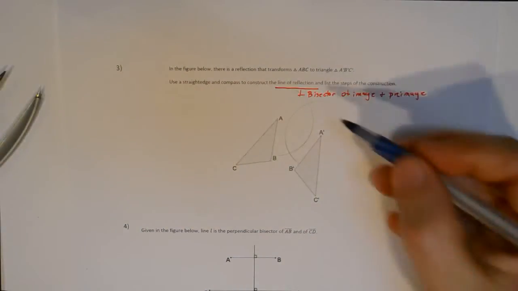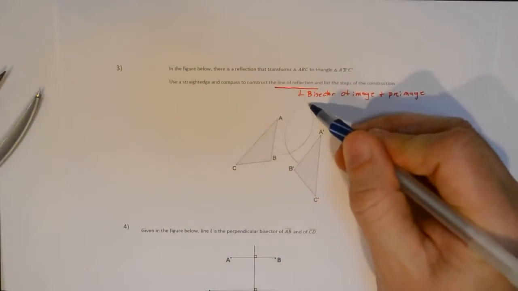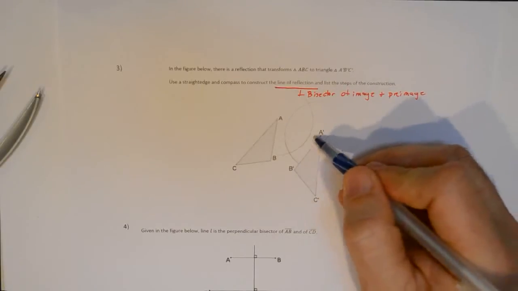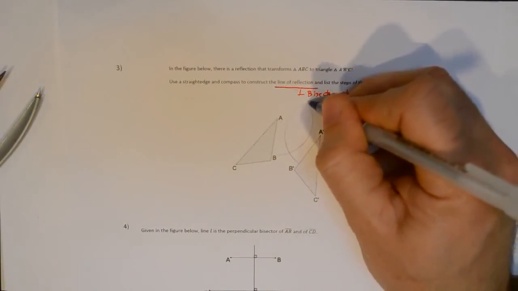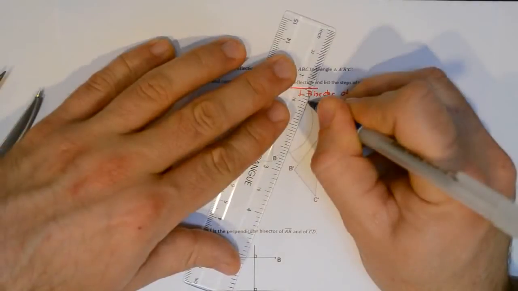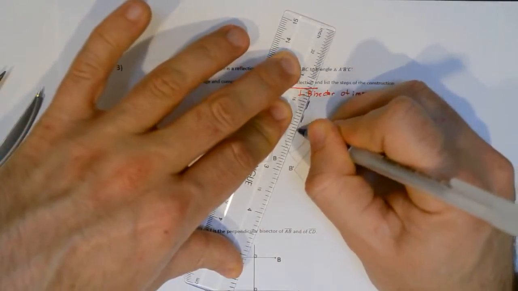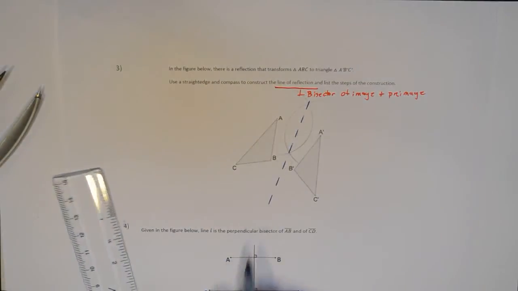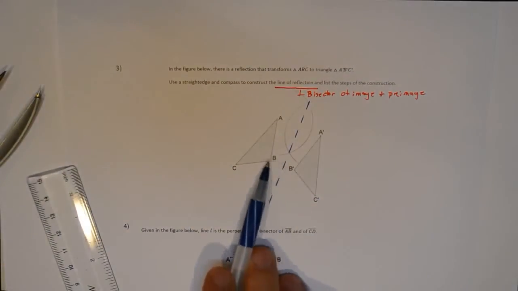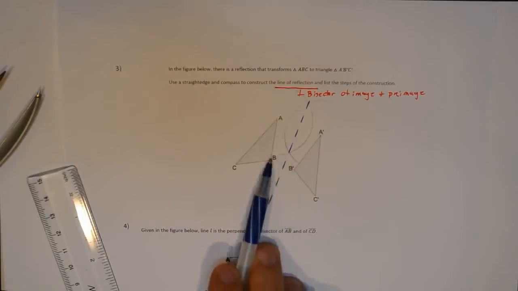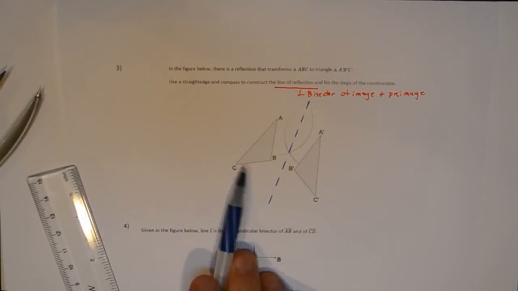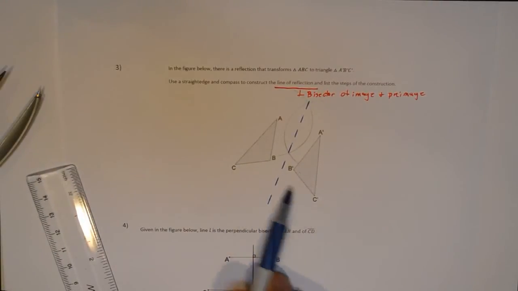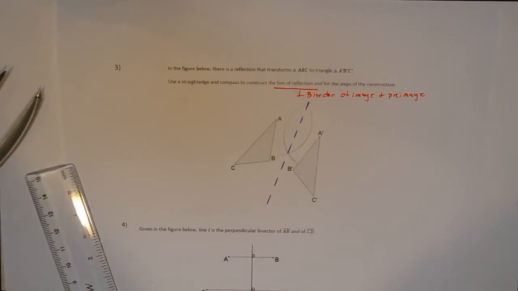Now those two intersections have to be the same distance from A and A prime on both sides, which means they define our perpendicular bisector. So if we just go ahead and connect those two points, this is going to be our line of reflection. And you can see visually that the other points line up nicely, right? B and B prime are equidistant and perpendicular. C and C prime also equidistant and perpendicular. So that's our line of reflection.